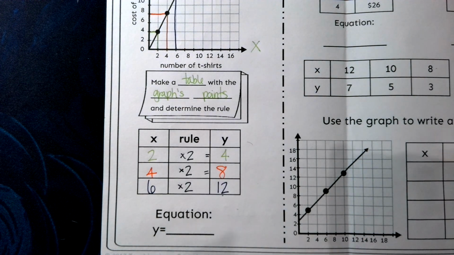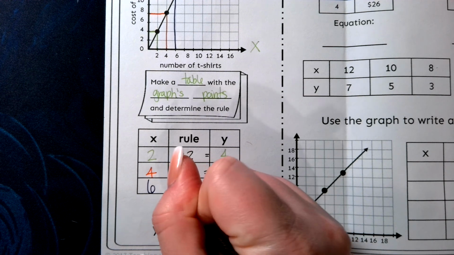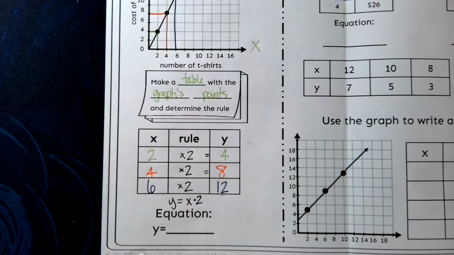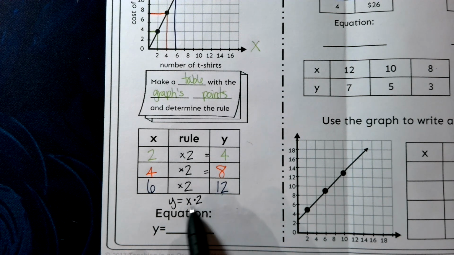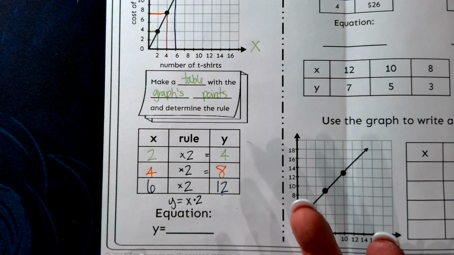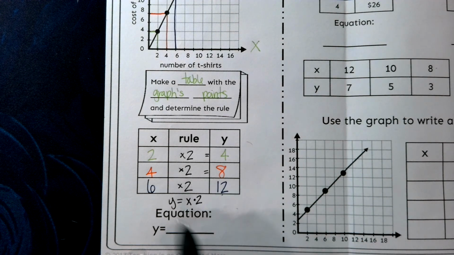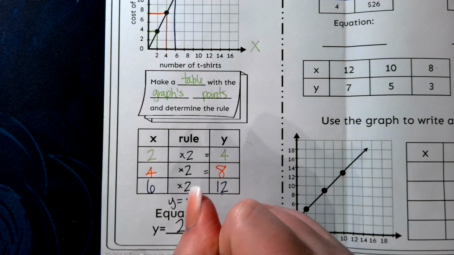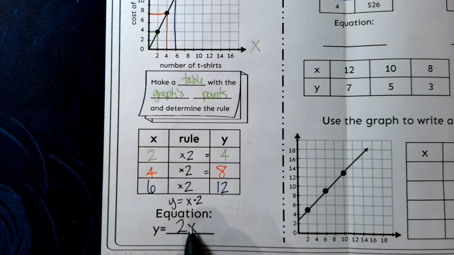So one way that we could write this is we could write it as y equals x times 2. That's one way you can see it. Writing it that way is not wrong. But the way that you'll usually see it, because math people are lazy, we don't want to have to draw the dot in the middle. So how you would normally see this on a test would be y equals 2x. Because remember, if there's no sign in the middle, that means multiplication. So that's the equation you would write here.